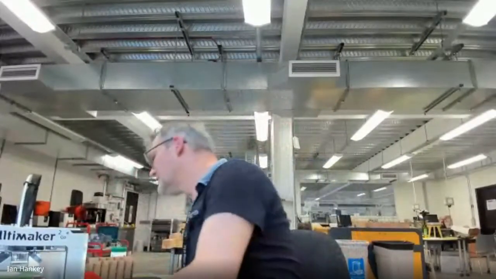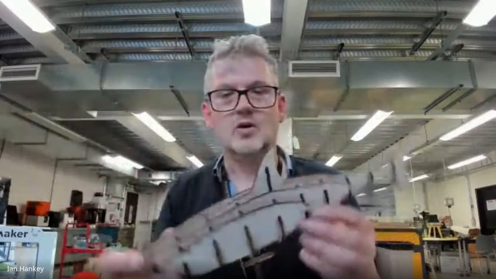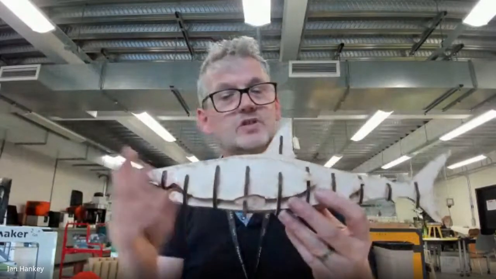So this next part of the session is to do with another bit of software called Slicer. I'm just going to move that back a little bit because it's quite noisy. Now, in order to use Slicer, we can produce something ourselves in Fusion, or we can grab an object that's already in existence. In this case, I chose a shark.